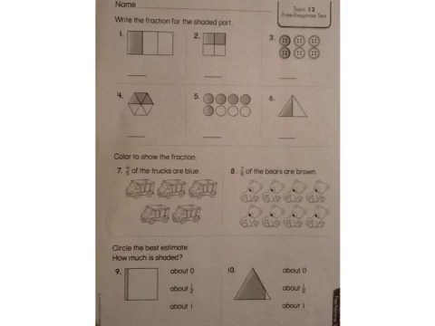Here are the directions for the Topic 12 free response test. Write the fraction for the shaded part. Number 1. You will need to look at that shape and write down how many shaded parts there are. Let me show you an example so you know what to do. So 1 shaded part out of how many total parts? 3. So number 1 would be 1/3.